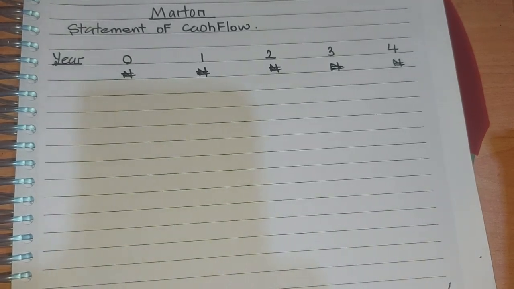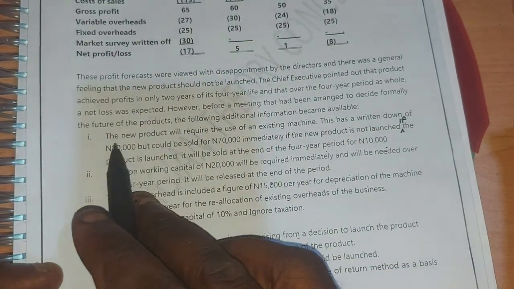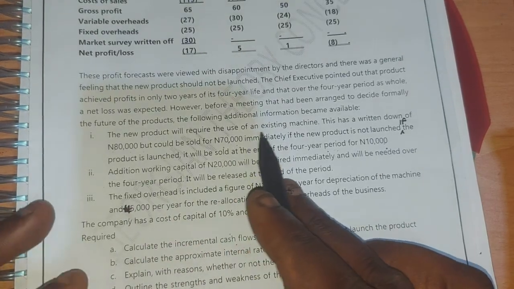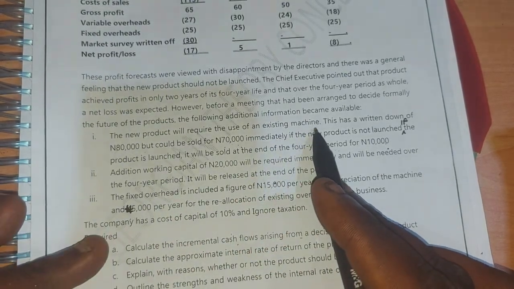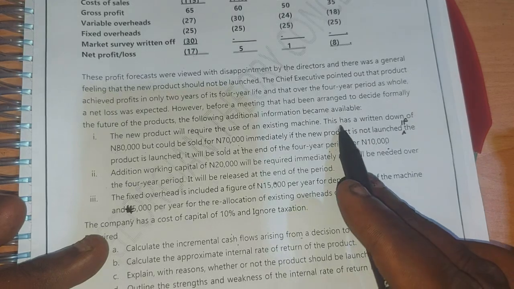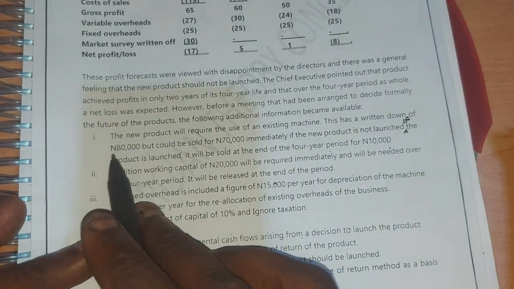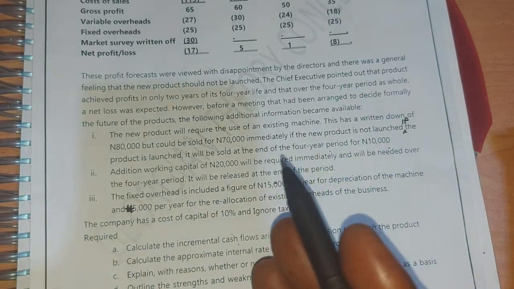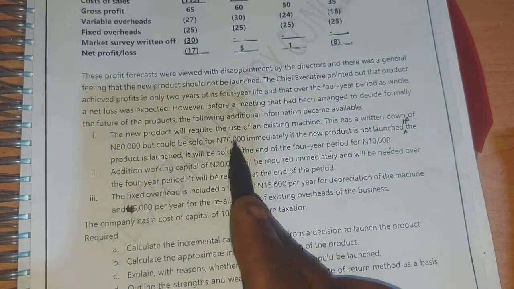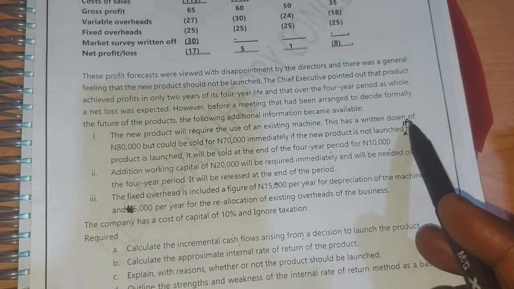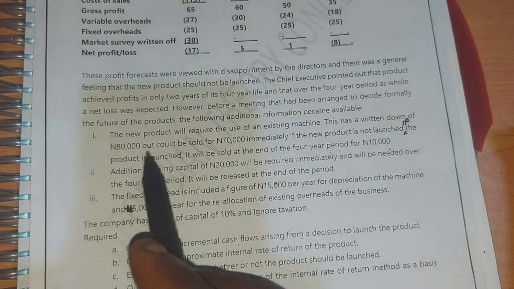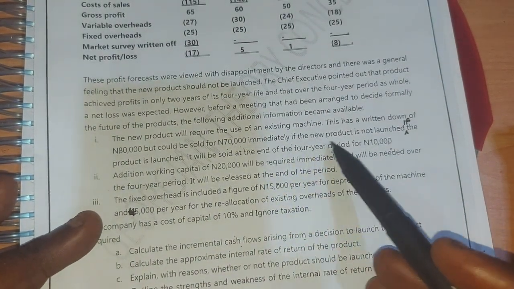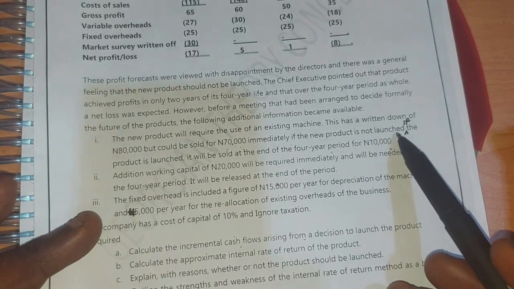Then let me go back to Roman figure 1. It says the new product will require the use of an existing machine. This has a written down value of 80,000, but could be sold for 70,000 immediately if the product is not launched.